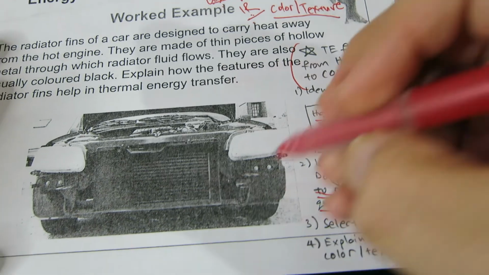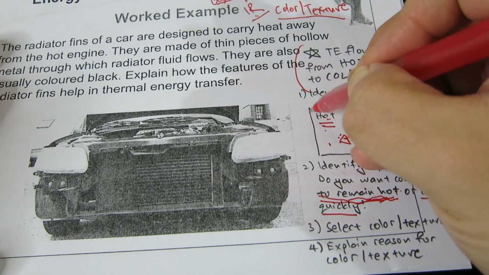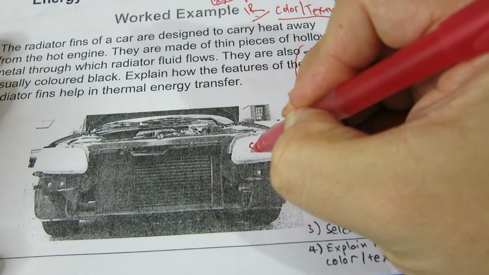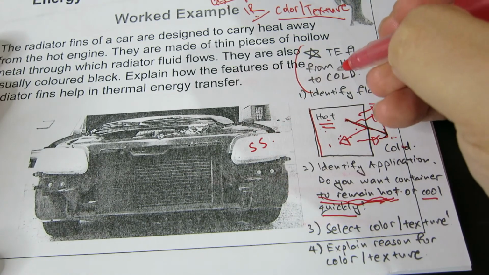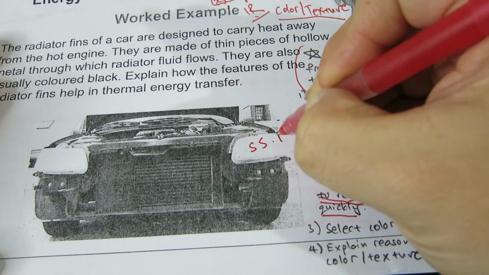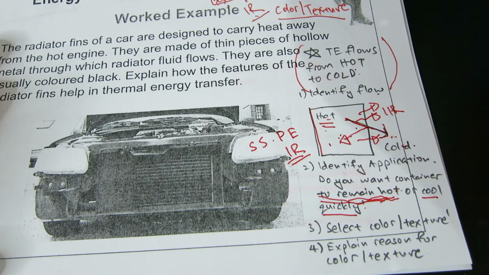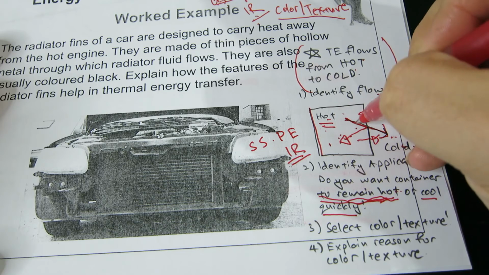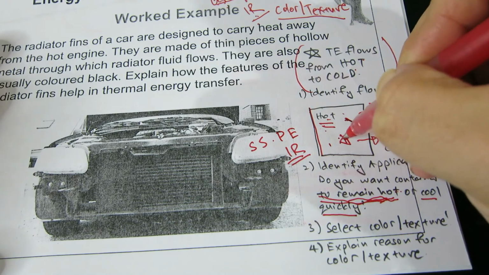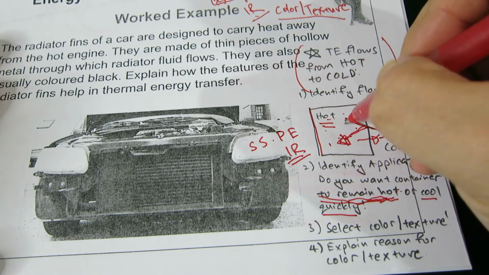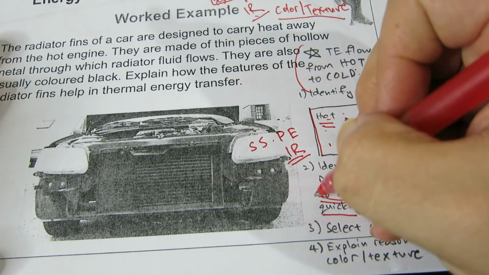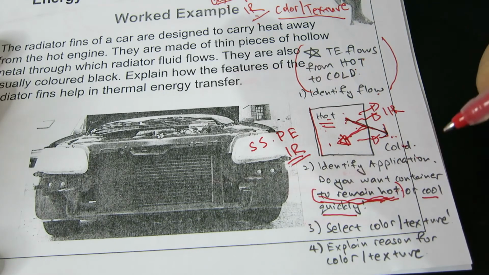So in that sense, I want the surface of this container to be shiny and silver, because shiny and silver surfaces are poor emitters of infrared radiation. As such, because they reflect the heat back into the container, your container will continue to remain hot for a long time.